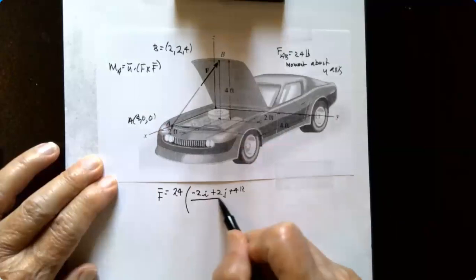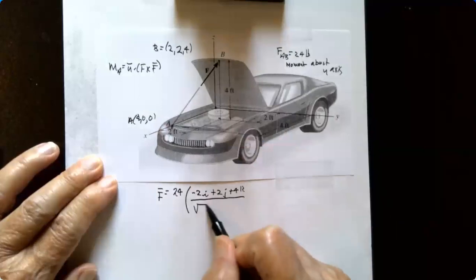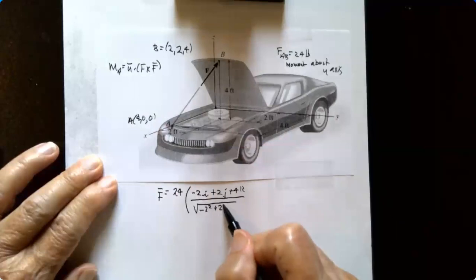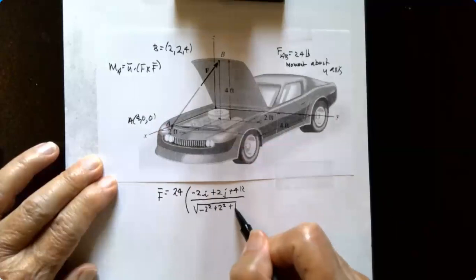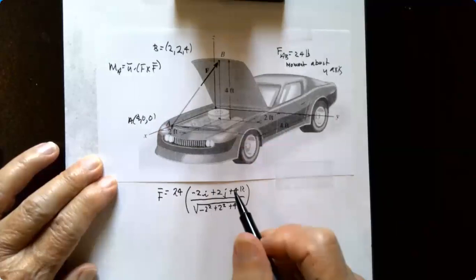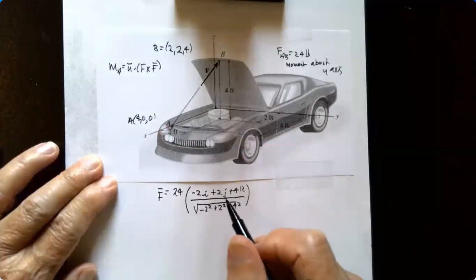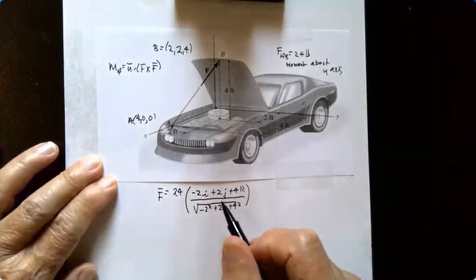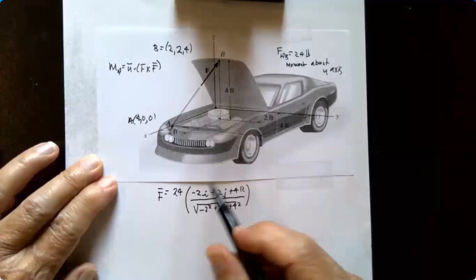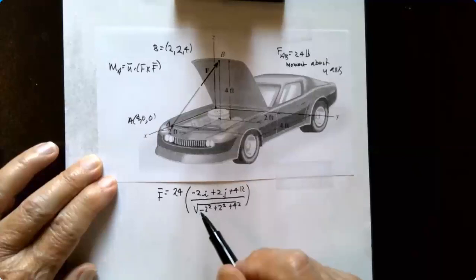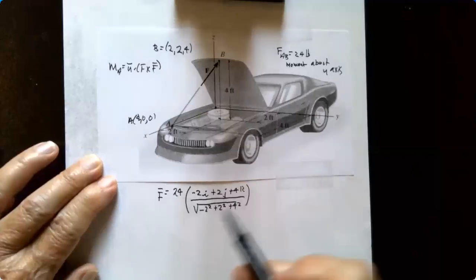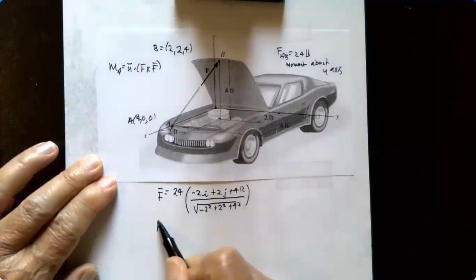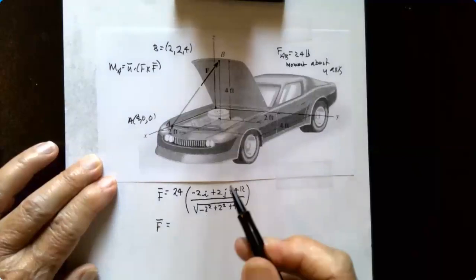And then we just take the square root of minus 2 squared plus 2 squared plus 4 squared. And we're going to multiply this by 24, all these terms. And so I get the Cartesian vector.